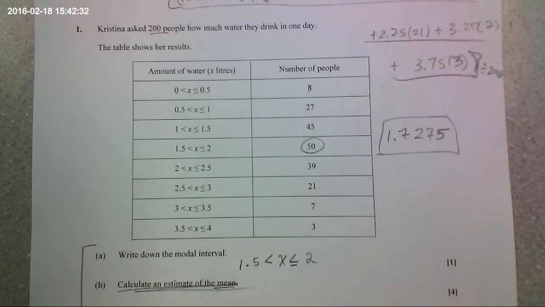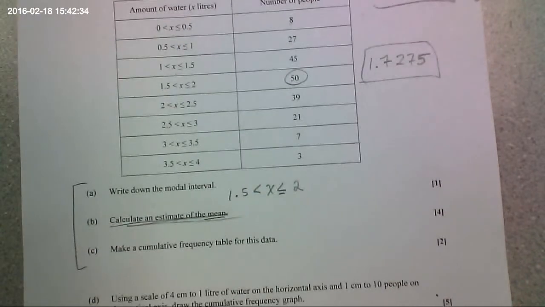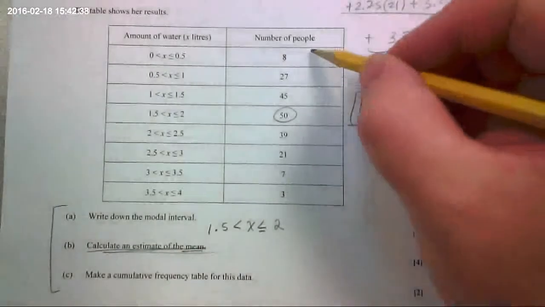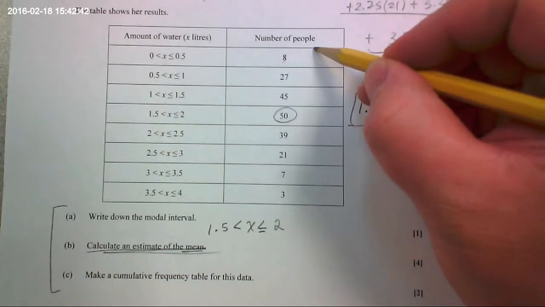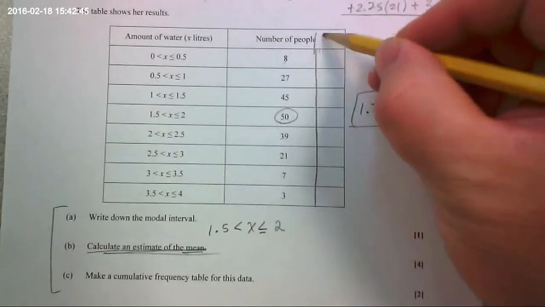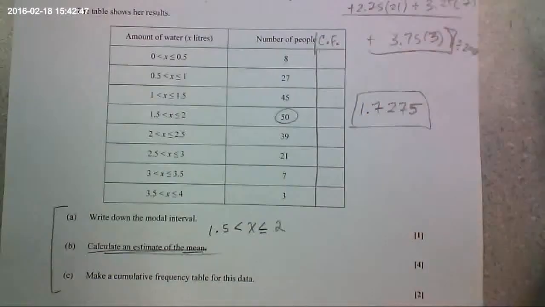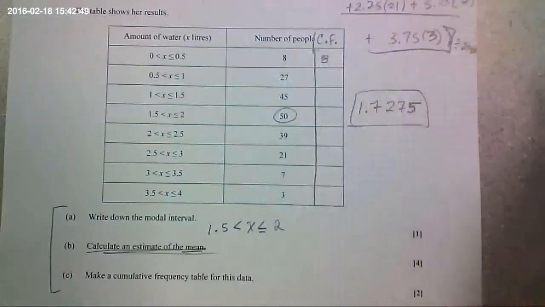And let's go ahead and do part C. Part C says make a cumulative frequency table for this data. So normally I draw another column over here, but I run out of room. So I'm going to do one right here. I'm going to call this cumulative frequency. So that's just like a running total.